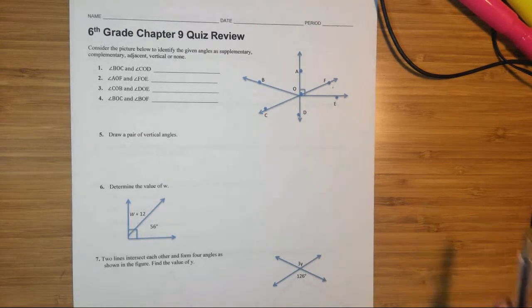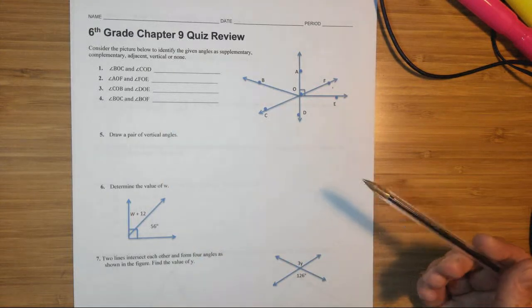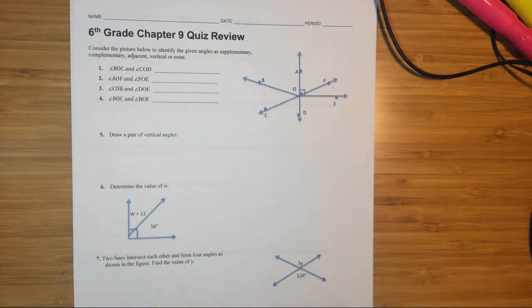Alright, this is your chapter 9. Sorry, let me focus that. Okay, your chapter 9, I know it says quiz review, but this is going to end up being a test grade, so we can call this our chapter 9 test review.